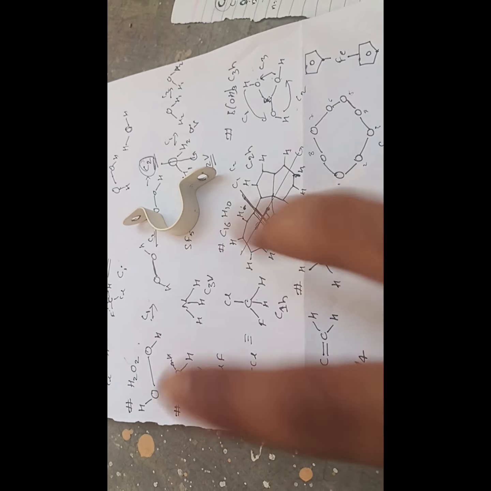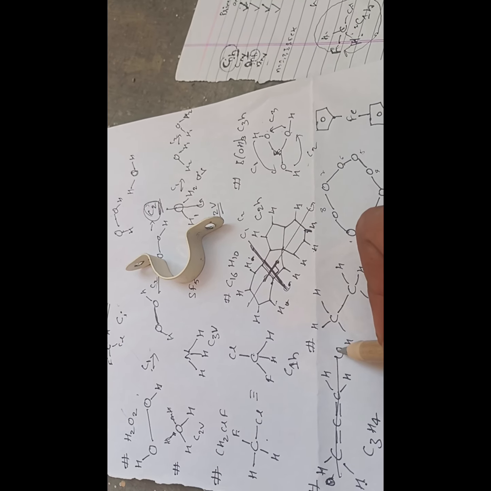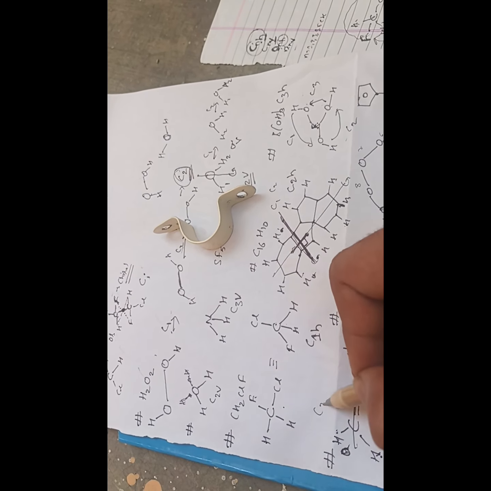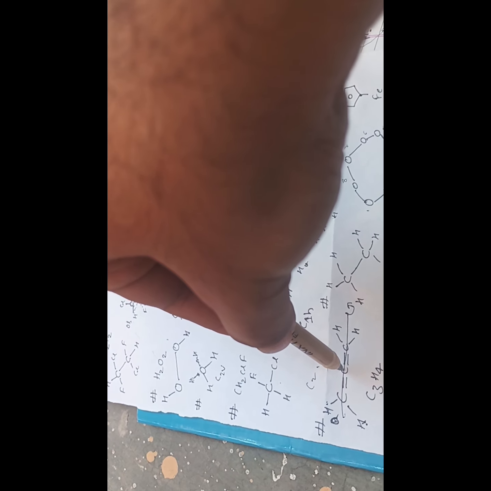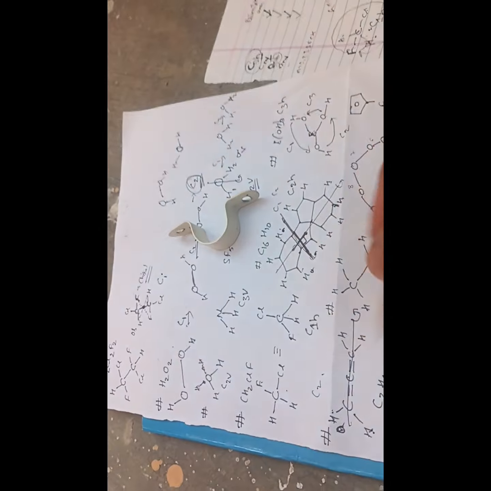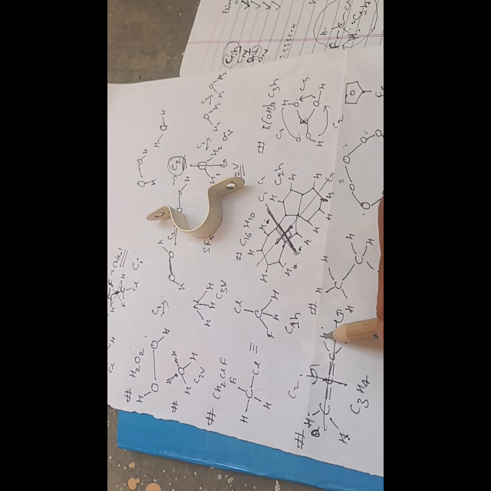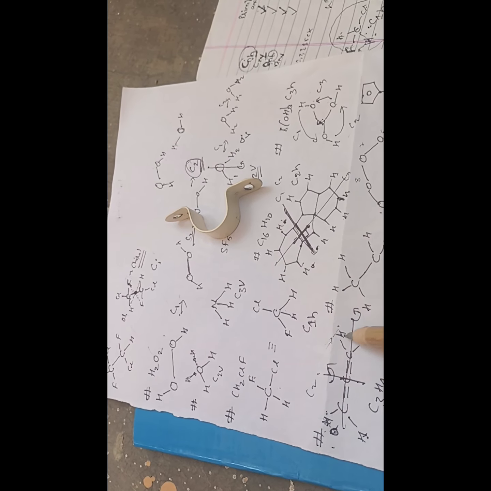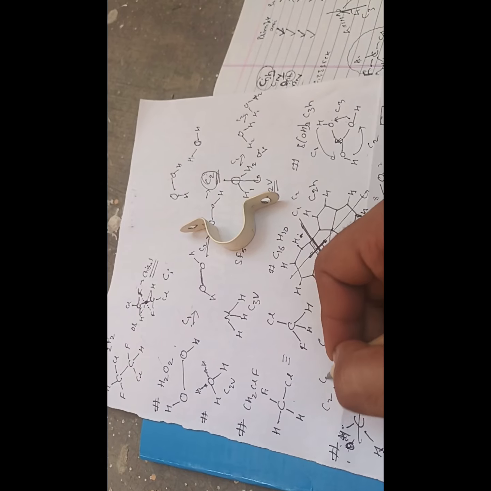Hence there will be two axes here. We are getting one like this. After the rotation like this, this H will go here and this H will come here. So there will be C2. Okay, and when we pass like this, this H will come here and this H will go here. After that this will again come here and it will go here. So again another C2 is there.